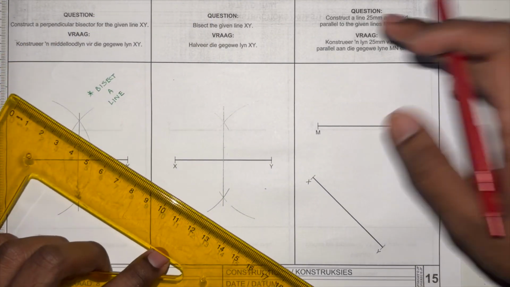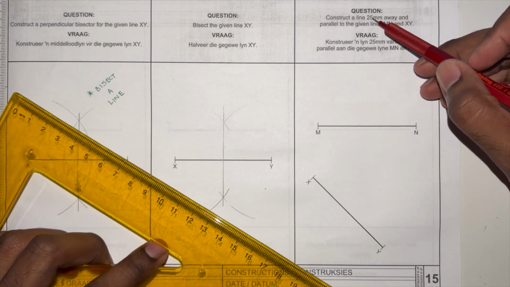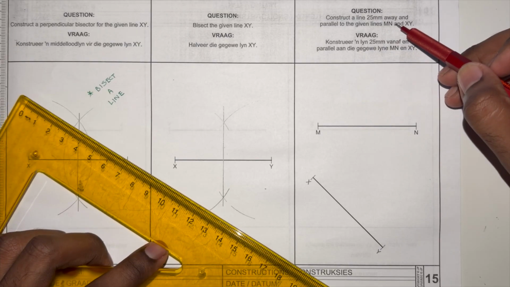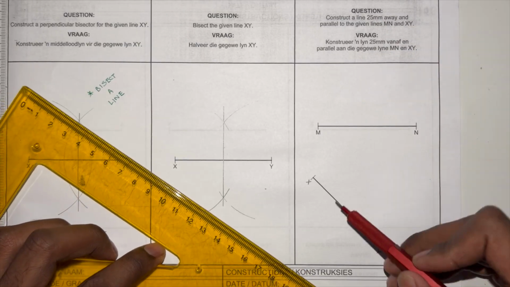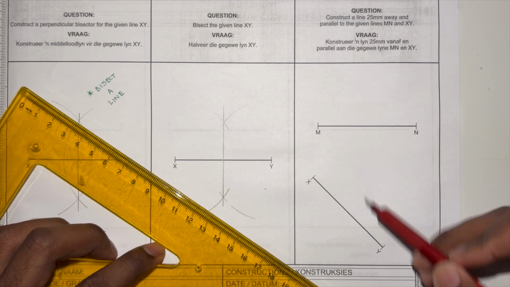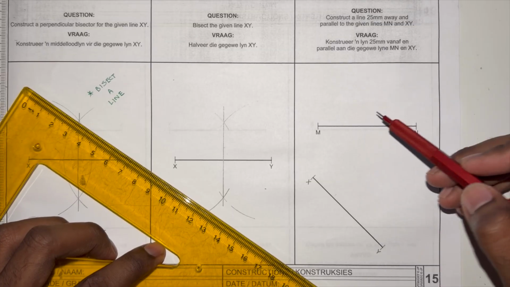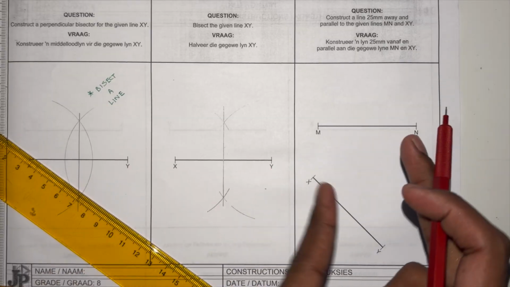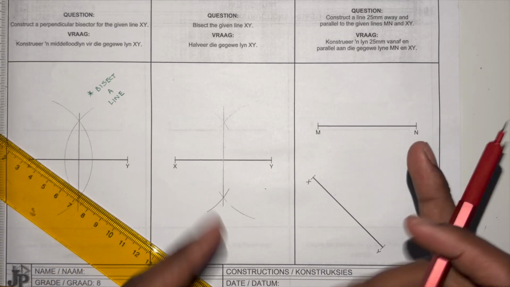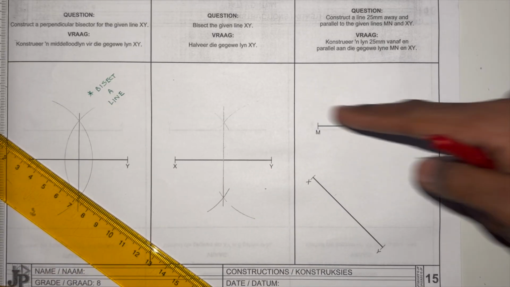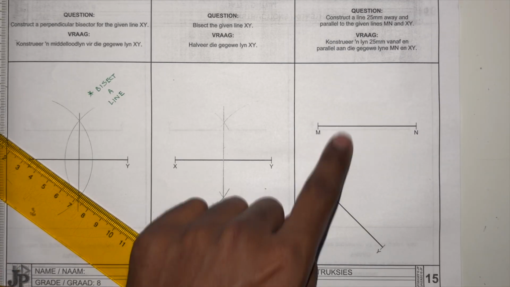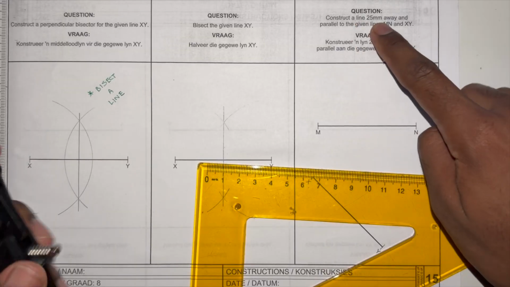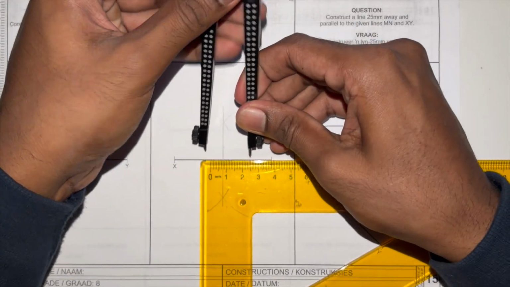Now it says construct a line 25 millimeters away and parallel to the given line MN. So the line must be 25 millimeters away from this line and it must be parallel. These two deal with perpendicular lines, these two deal with parallel, they're opposite. Parallel means in the direction of that line. How do we do that? Firstly, measure 25 millimeters.